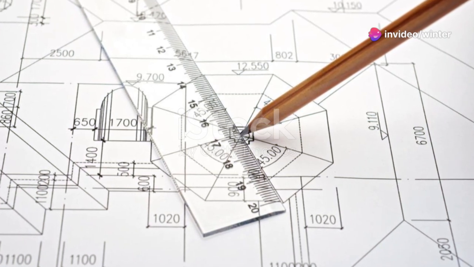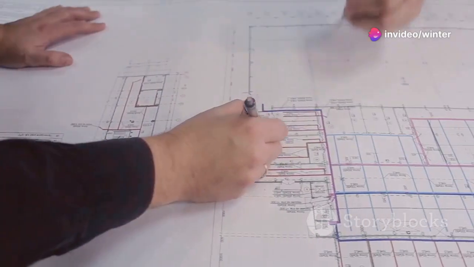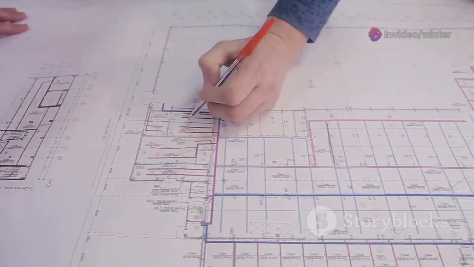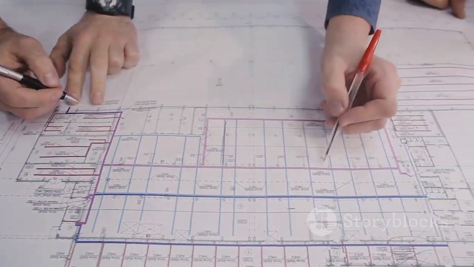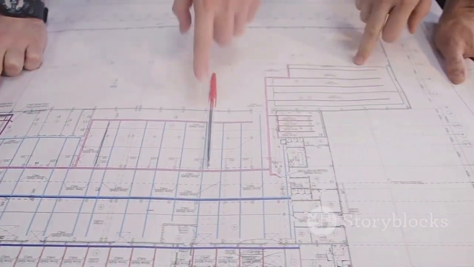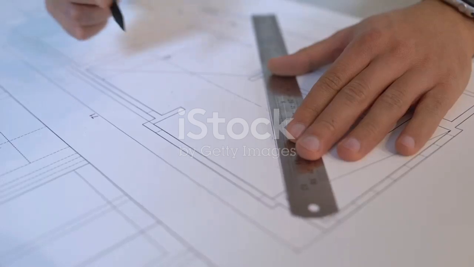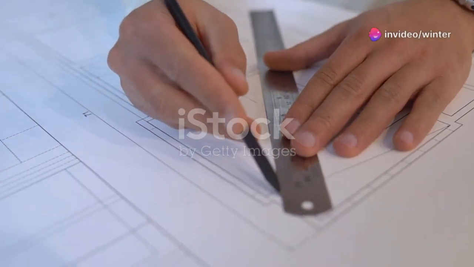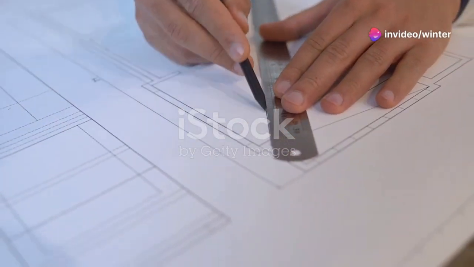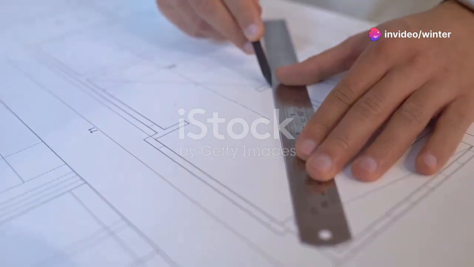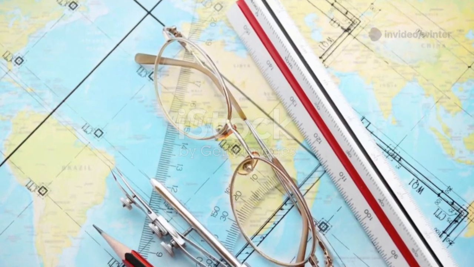Here's another one, over-dimensioning. More isn't always better. Adding the same dimension in 6 different places just clutters up your drawing and confuses whoever's reading it. Clean drawings are king. Dimension every feature once and always from a logical starting point, like a functional datum.